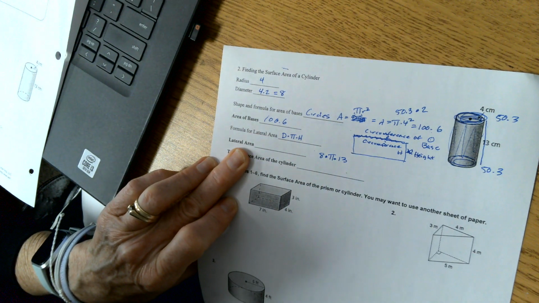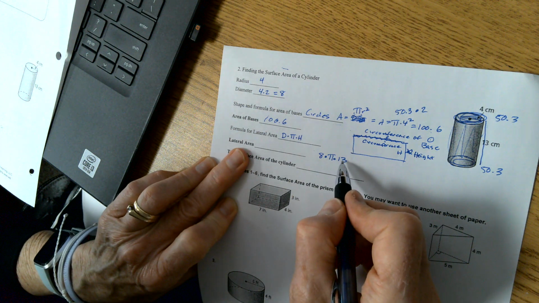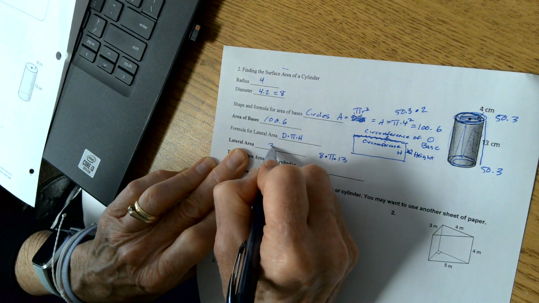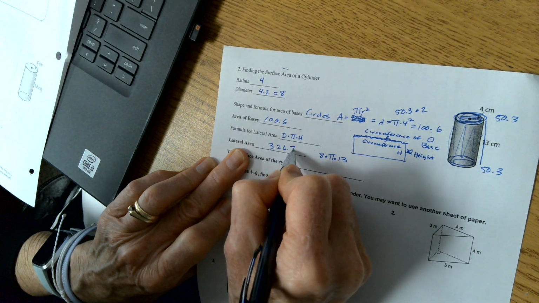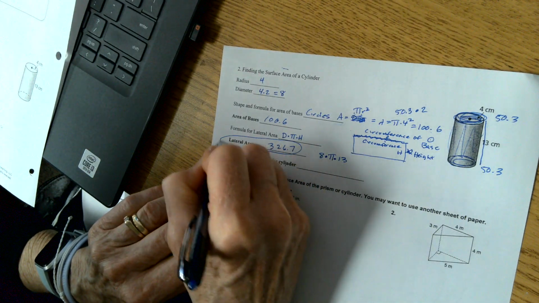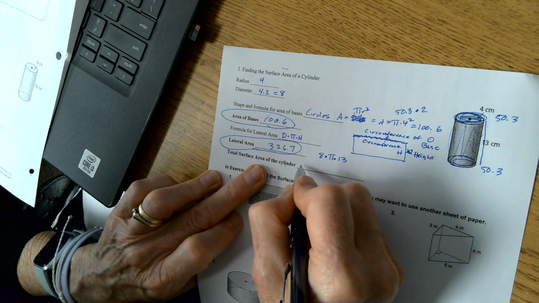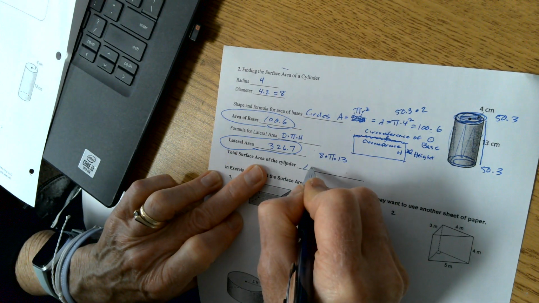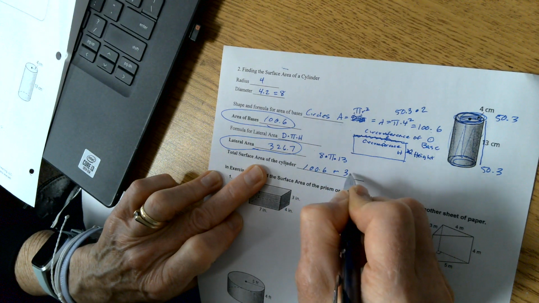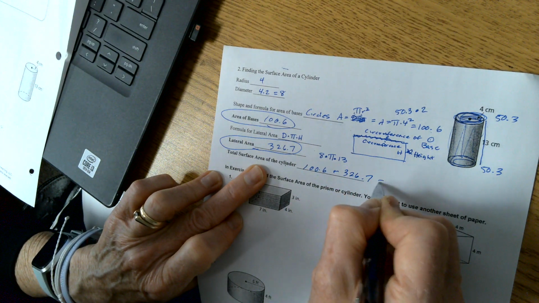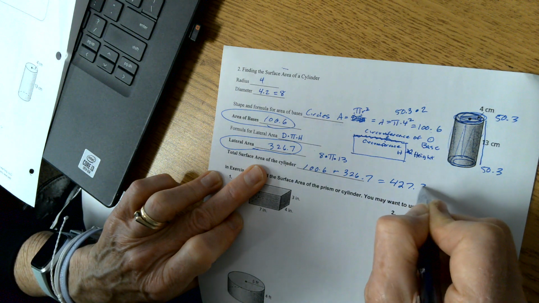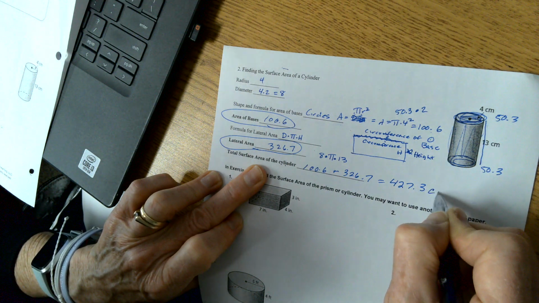You multiply that together, and I think I've got 326.7. Then to get my total, you add your lateral area plus 2 of the bases. So I've got 100.6 plus 326.7. My total surface area of the cylinder is 427 centimeters squared.